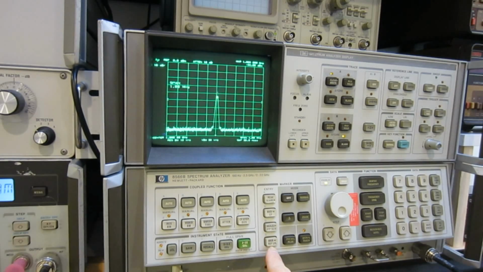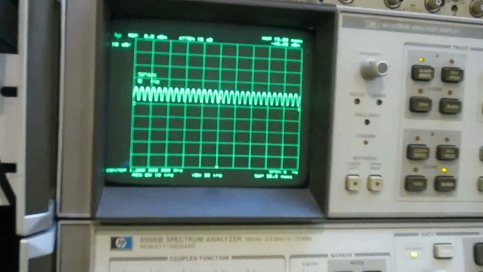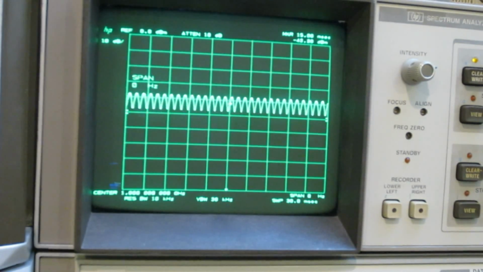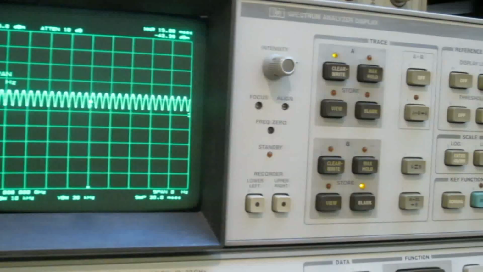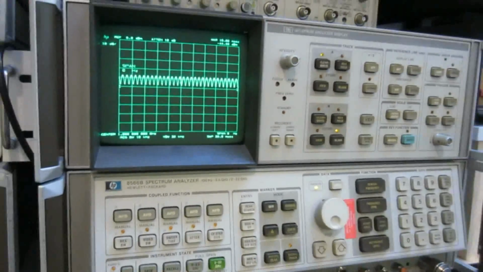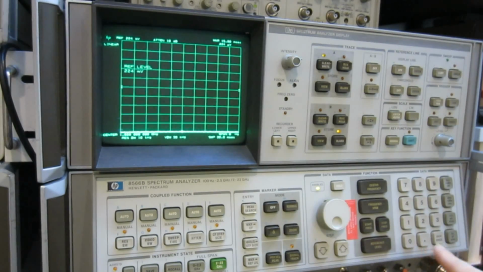So we do marker to center frequency, and then we change the frequency span to 0. Now, as you can see on the screen, we demodulated the signal. Of course, the signal right now is distorted because we still have our setting at dB. So let me change that back to linear mode, and we want to set the reference level to, let's say, 10 millivolts.